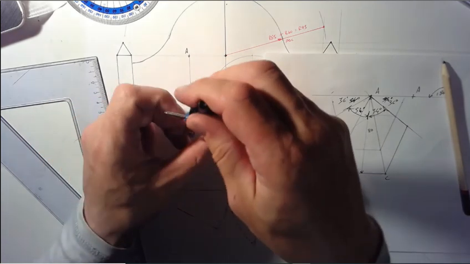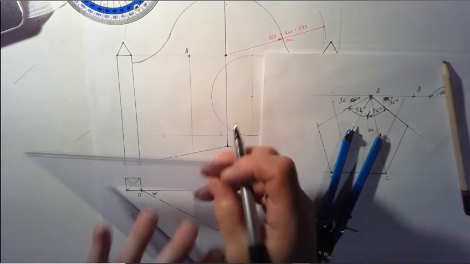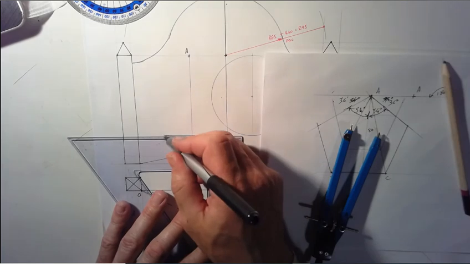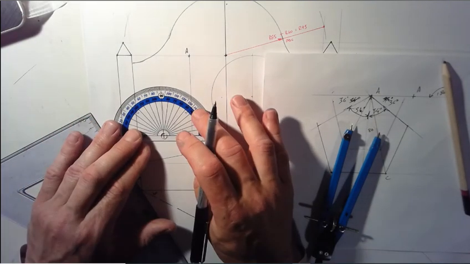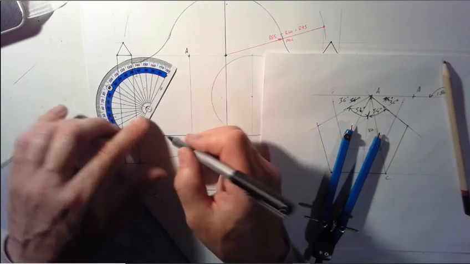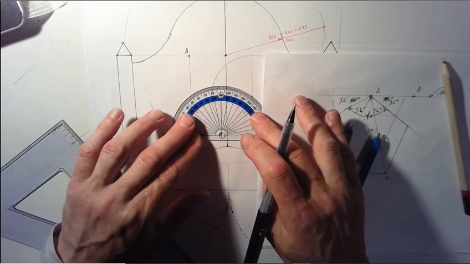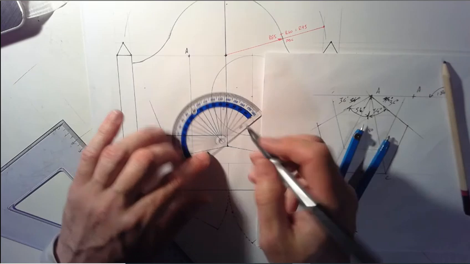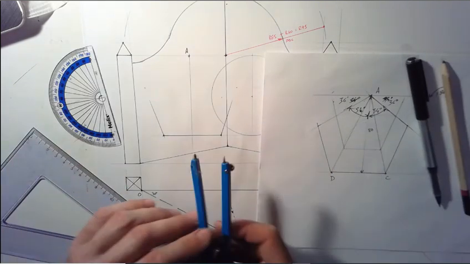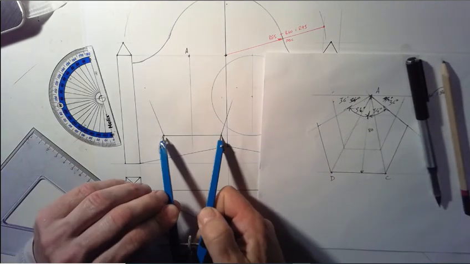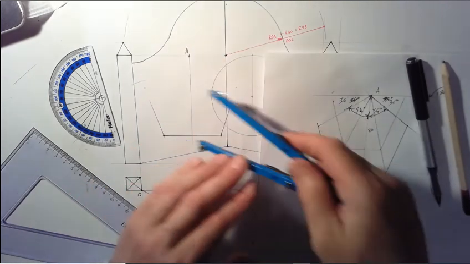There's D, there's C, and I can draw away now, just as per normal, 72 degrees there, 72 degrees there. I'm just repeating what I showed you earlier on. I just need to know how long it is, and I know that's that length because all sides of the pentagon are equal.